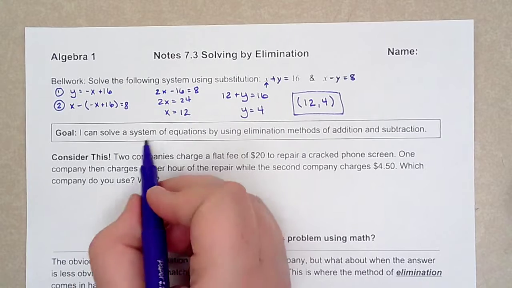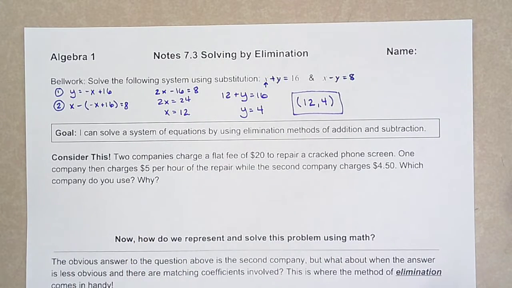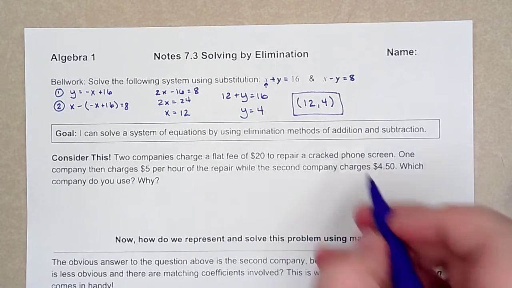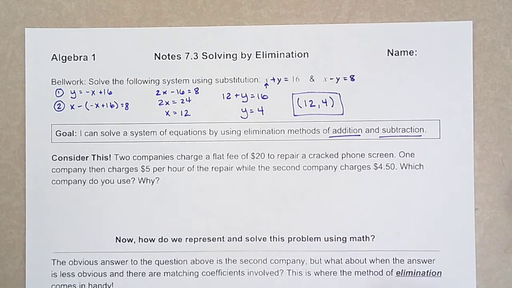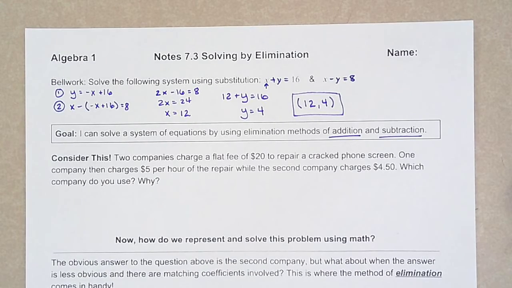So today's goal is to be able to solve a system of equations by using elimination. Now there are two parts to this. We're going to look at it more tomorrow, but today we're going to be using addition and subtraction specifically. As usual, let's get those brains working on a real-world problem right off the bat.